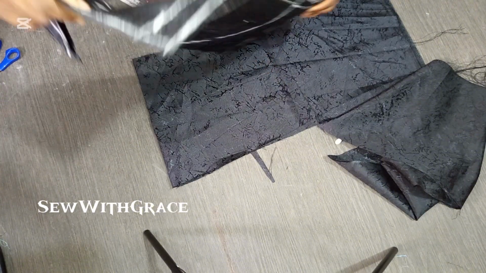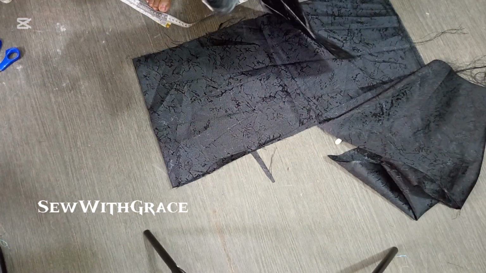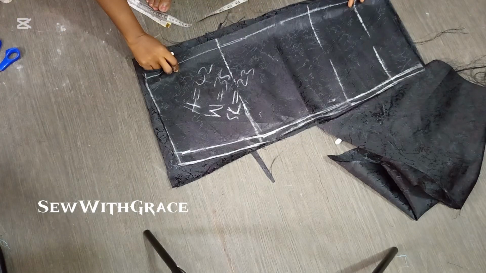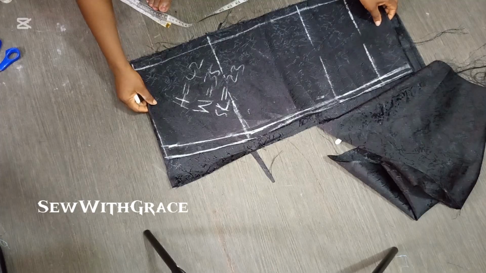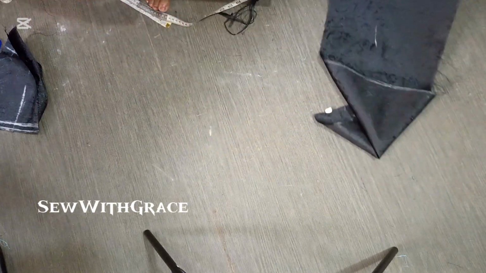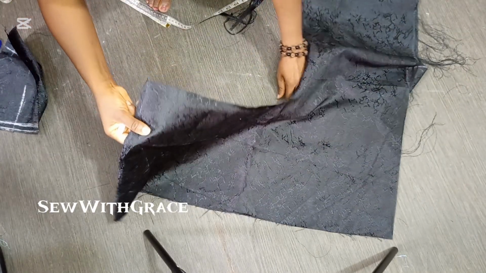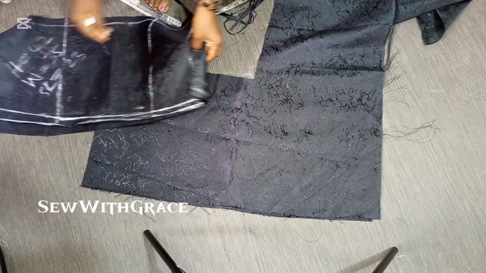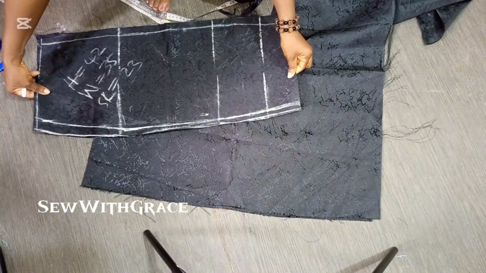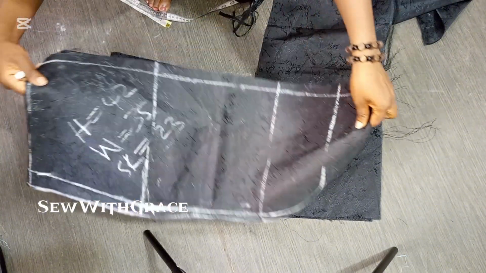Okay, so we're having something like this at the back. Remember, because of the zip allowance, the back will always be bigger than the front. Or if the fabric is enough, you can cut them equal, but making the front a bigger size.